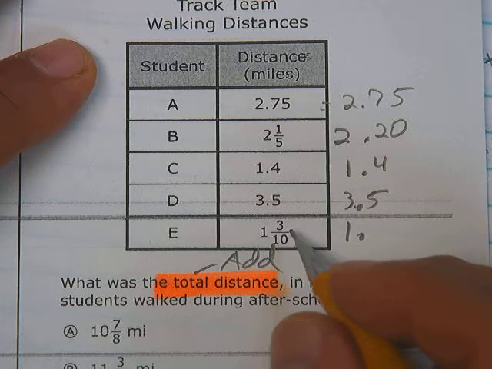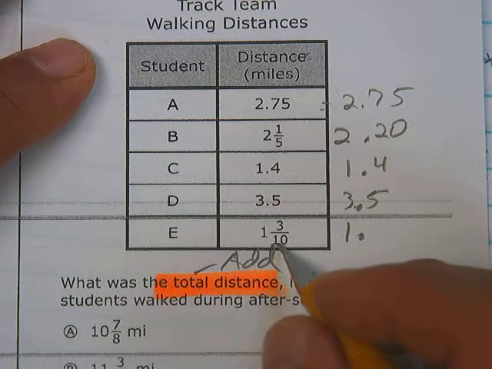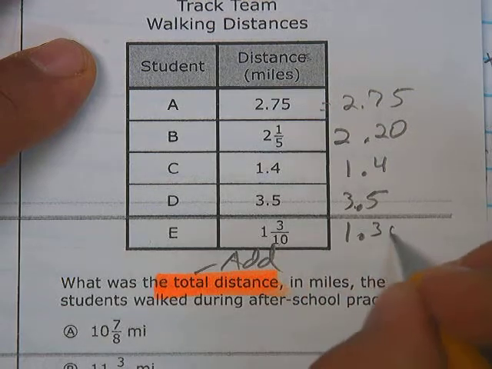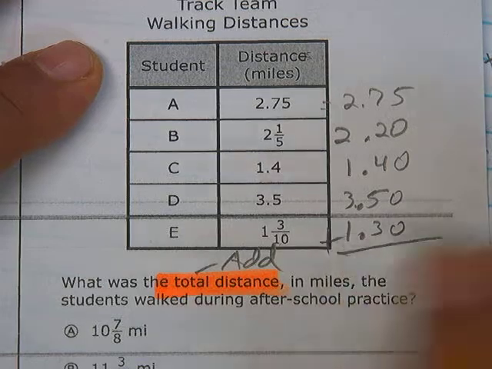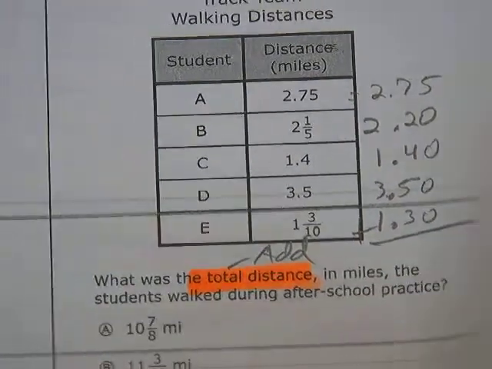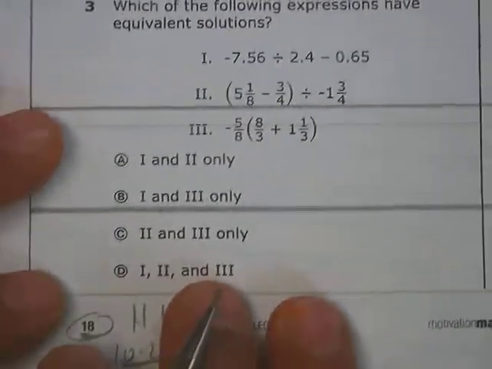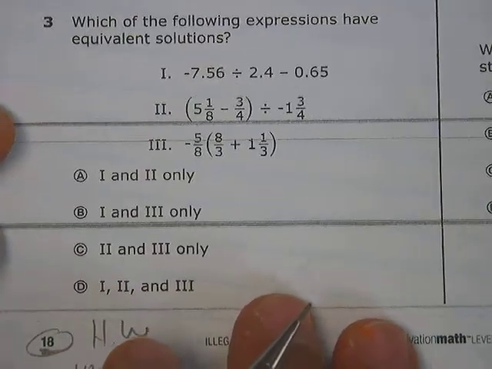And then 1 3/10 is 1 point. Well, 3 out of 10, that means I have 3 out of 10 dimes, I have 3 of them. That means I have 30, that's 0.30. And then all you have to do is add them up and you get your answer.